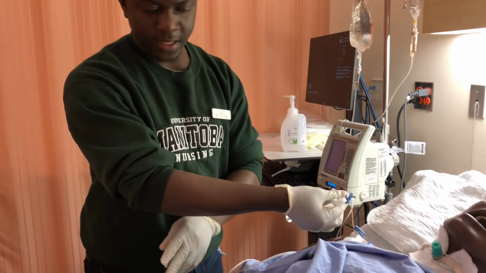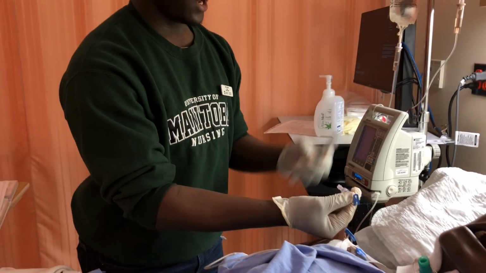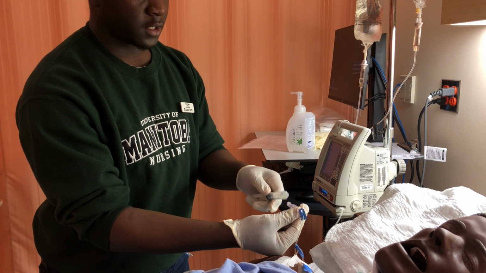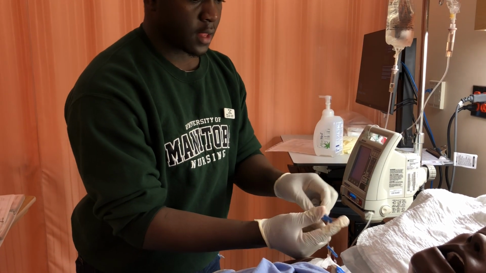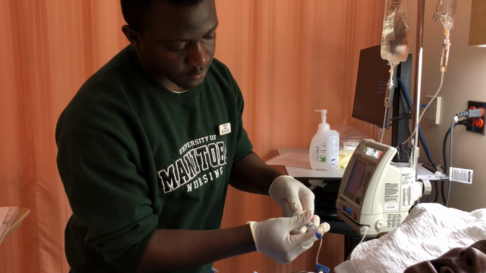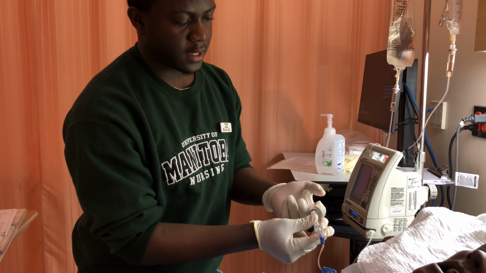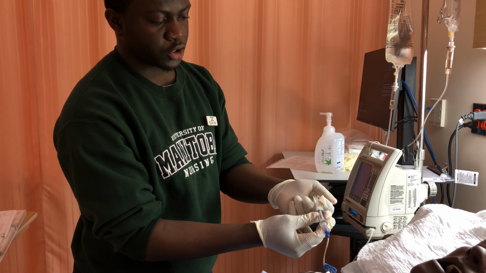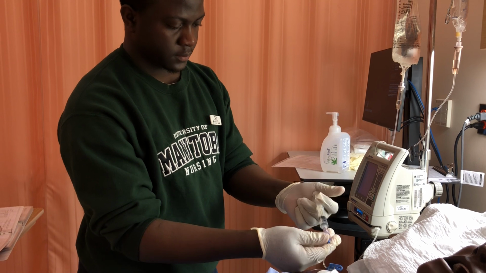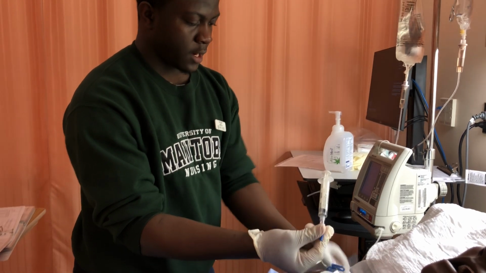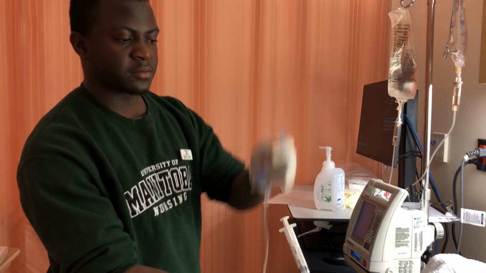Okay. So I have a flush here, and I have cleaned my site. I can just prime a flush here, and then I'll unlock this, and I'll back flush. I see blood, and then I can flush this, push pause, turn this on as well. Follow the tube into here, make sure it goes, and now I can connect my heparin, which has been primed already.